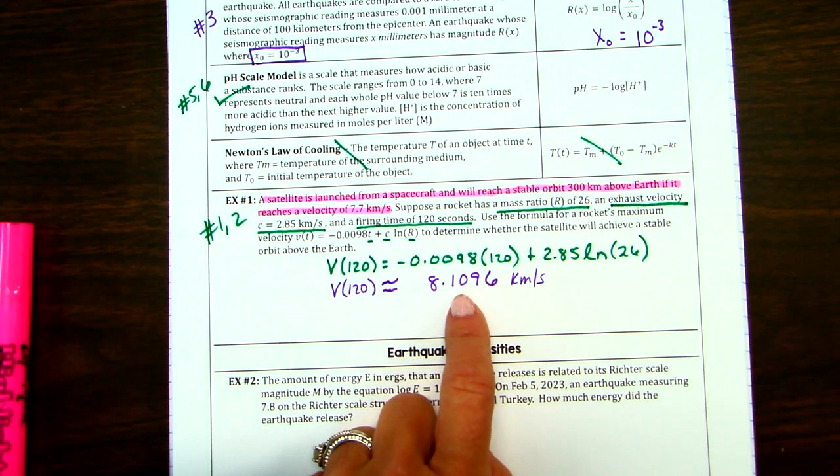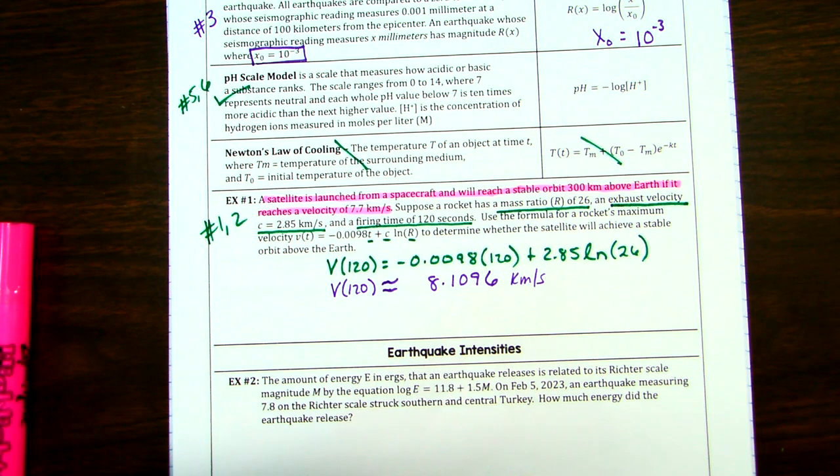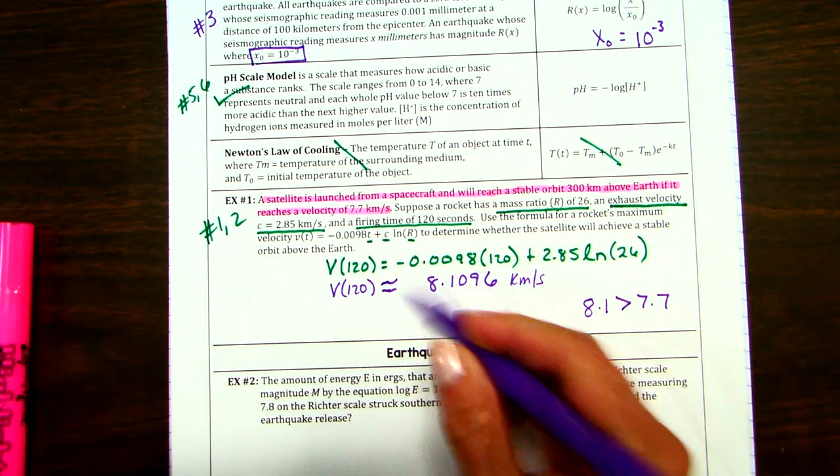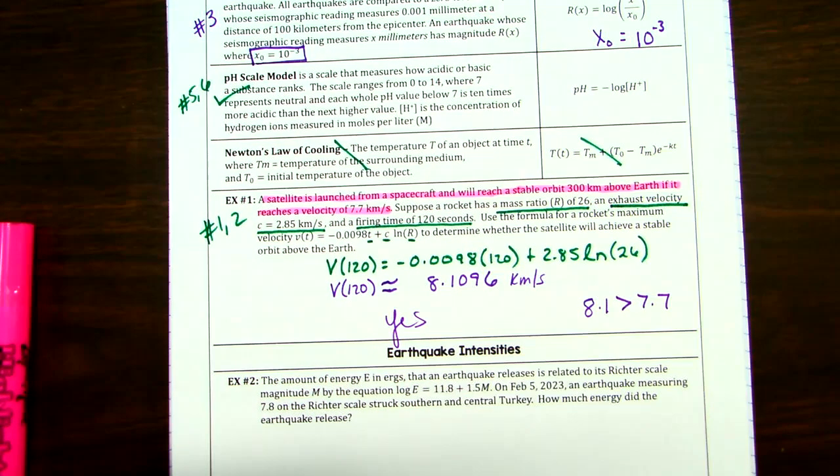Is that high enough, fast enough? What's the word? I don't know. That's where I trip over science stuff. To keep our satellite in orbit. Is it, what's the word, people? Fast enough? Is that the word? Fast? That sounds good. Is that fast enough to keep it? Yeah. Because 8.1 is clearly greater than 7.7. So yes, we good. That one's good.